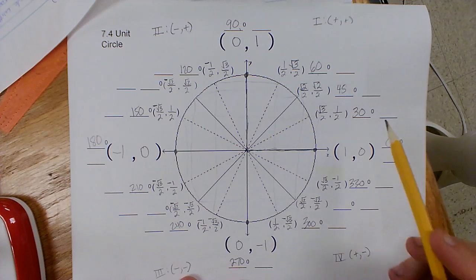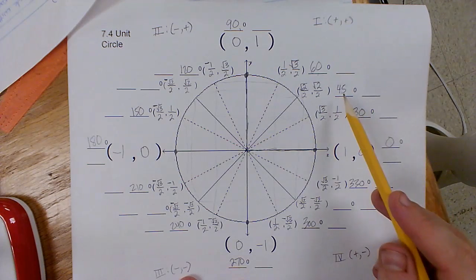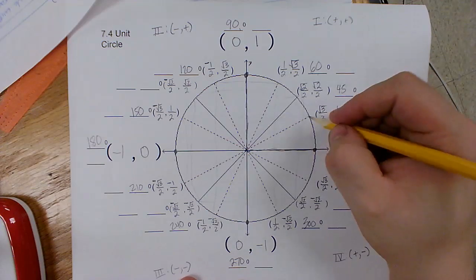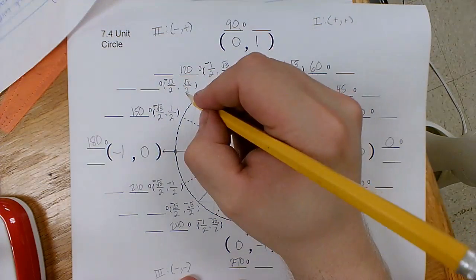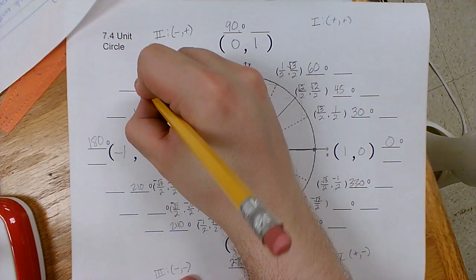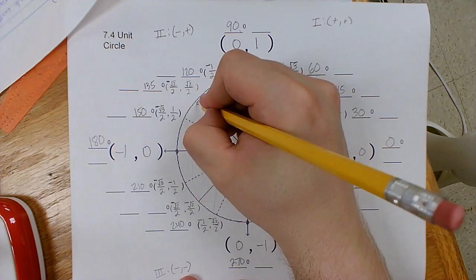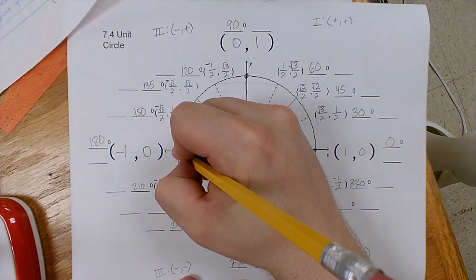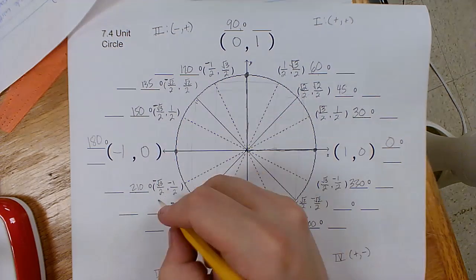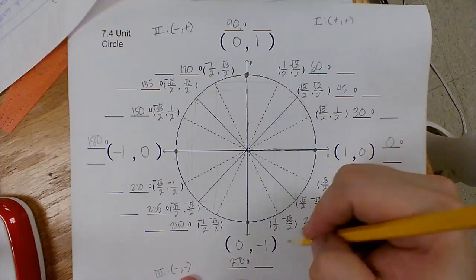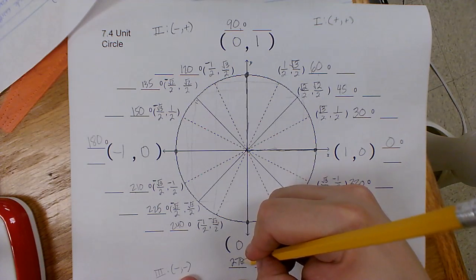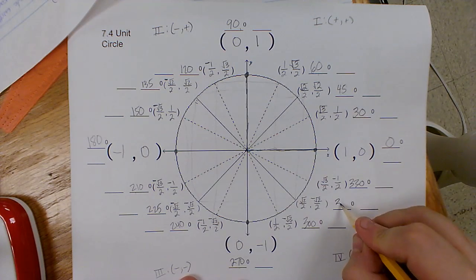And then from here, we'll look at 45. 45, 90, add another 45, you're at 135, add another 45, you're at 180, add another 45, you're at 225, another 45, you're at 270, and another 45, you're at 315.